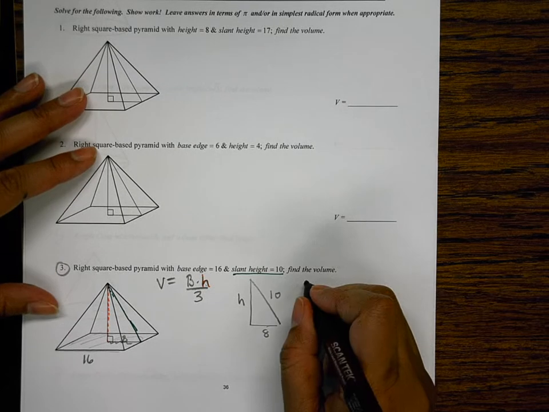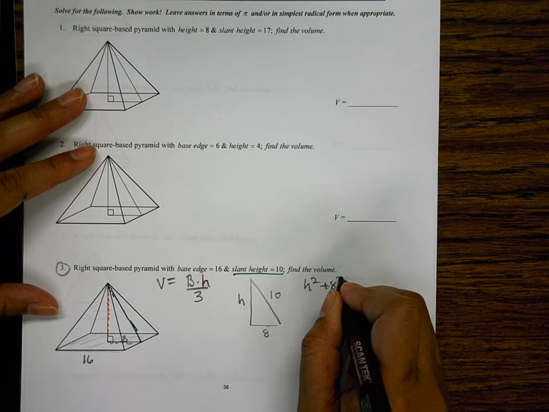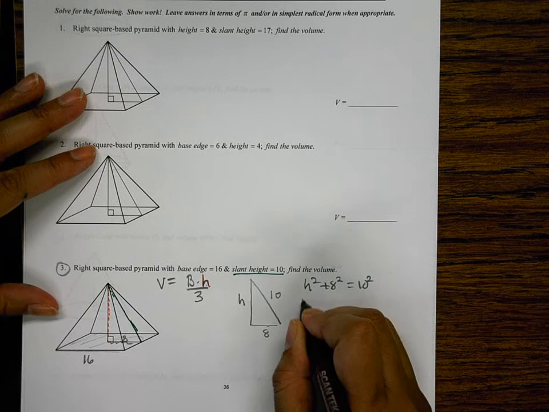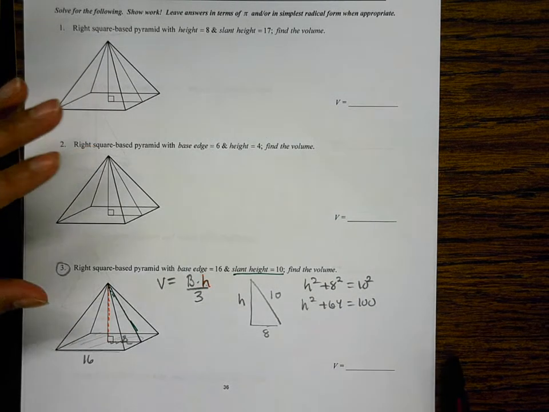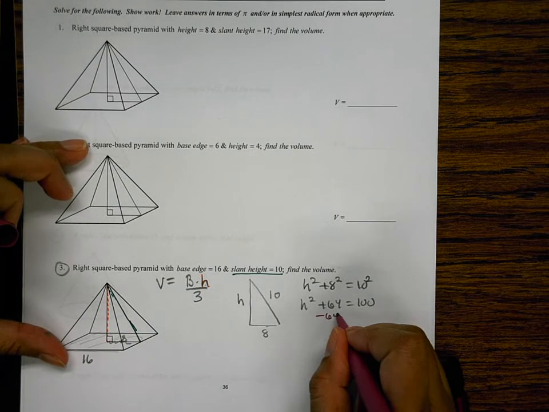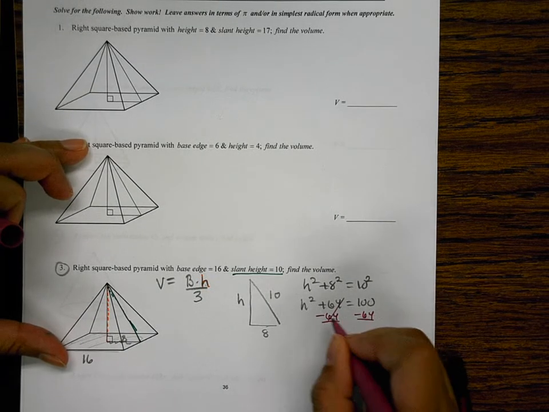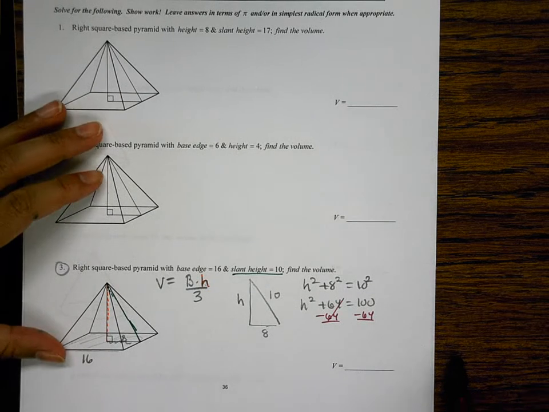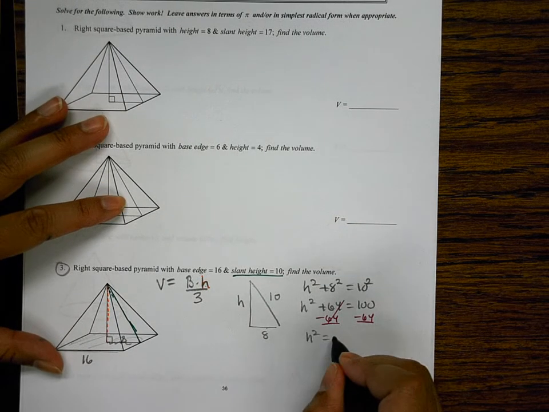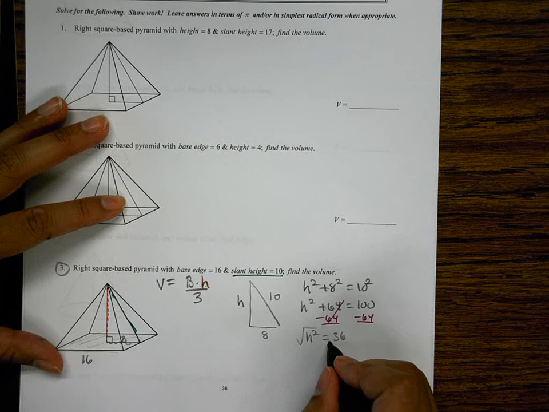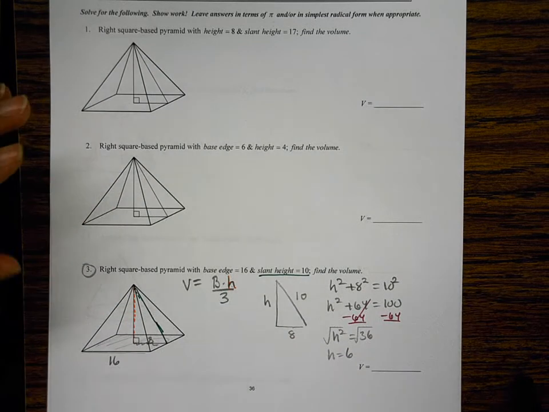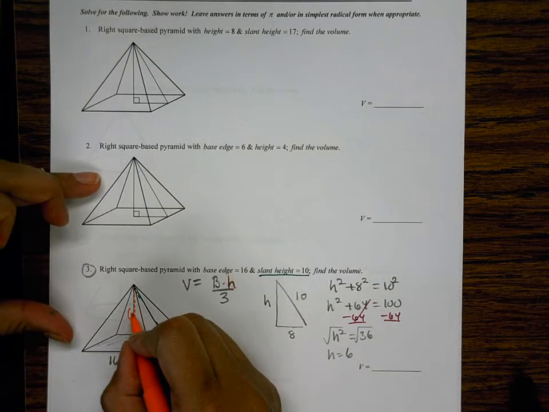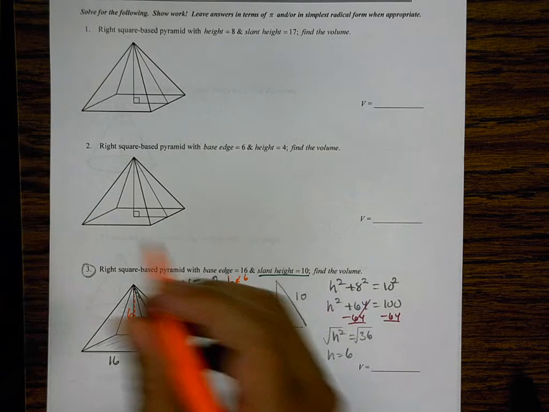Okay, I am going to do h squared plus 8 squared equals 10 squared. H squared plus 64 equals 100. Subtract the 64 over. H squared equals 36. Square root, remember instead of doing plus and minus like we used to, we only take the positive because we're dealing with side lengths. Okay, we just found this height to be 6, so that right there is 6.